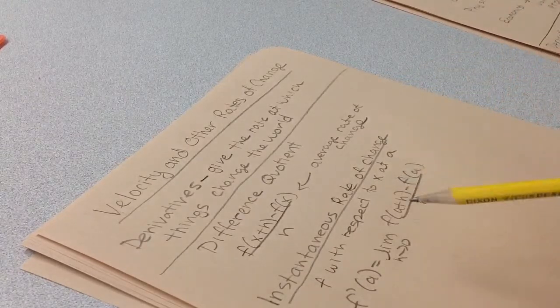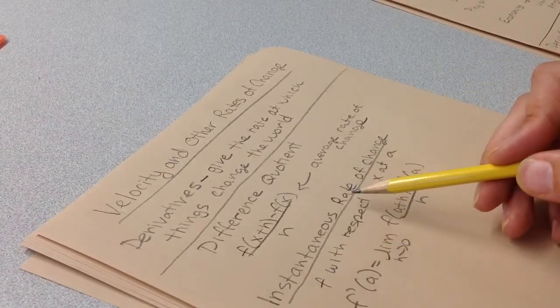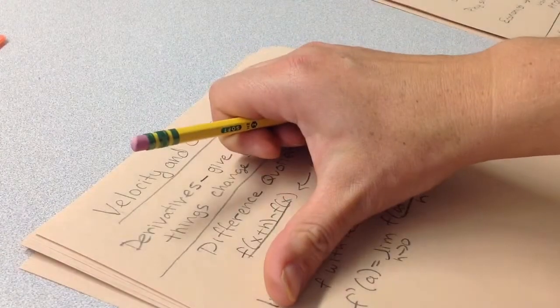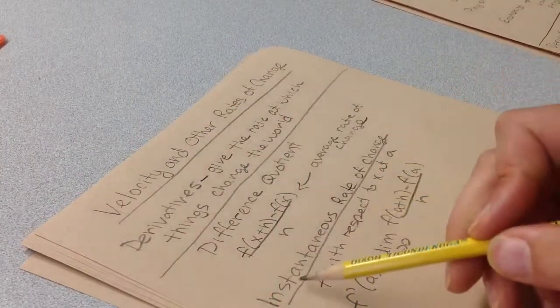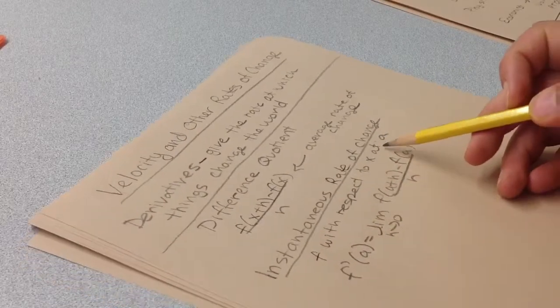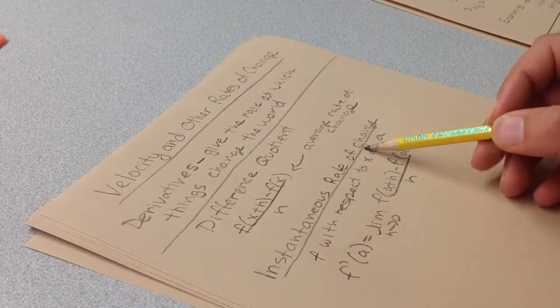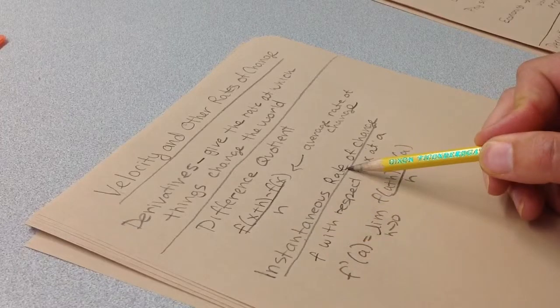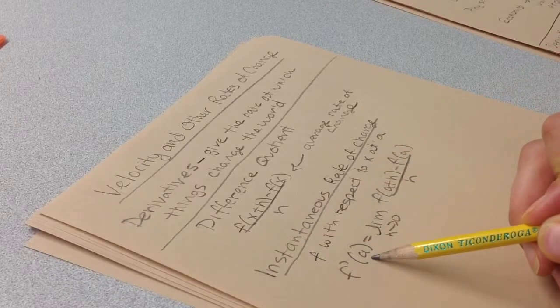So anytime we talk about rate of change, we may not include the word instantaneous, but we're always referring to instantaneous rate of change. If you ever find the rate of change, it's saying find the instantaneous rate of change, which is also saying find the derivative.